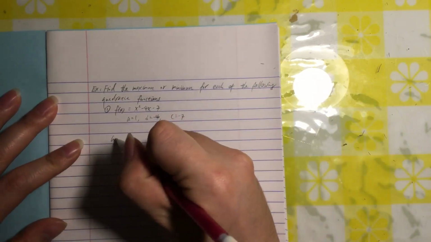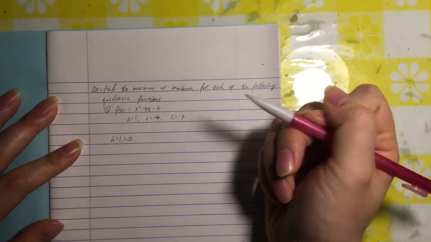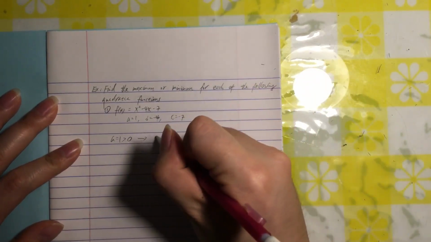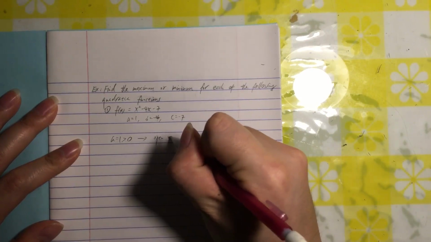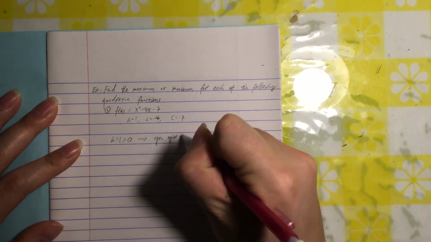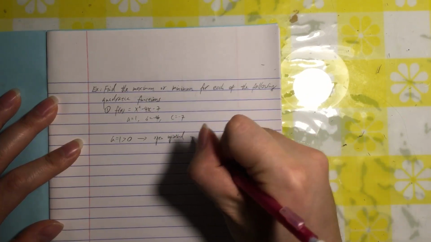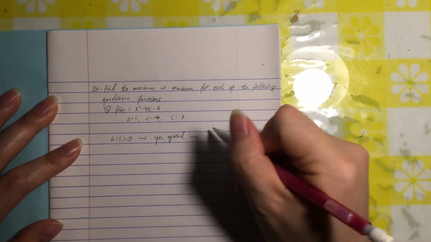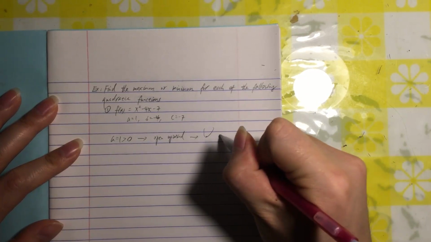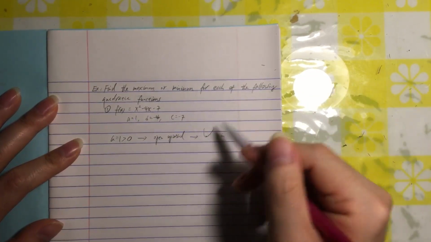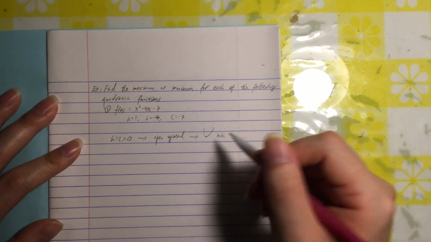We know that a is 1, which is greater than 0. If a is greater than 0, the graph is open upward. If the graph is open upward, we know this function has a minimum.